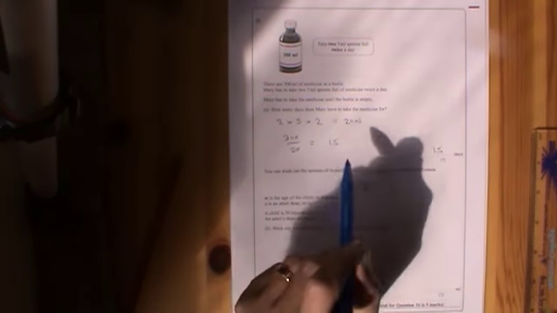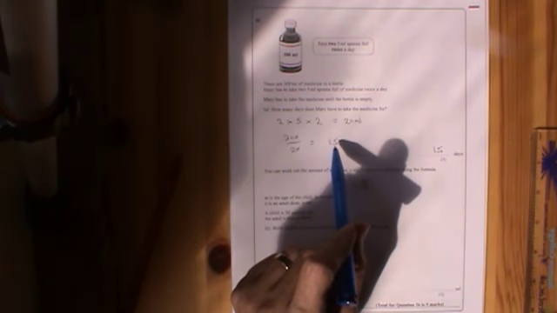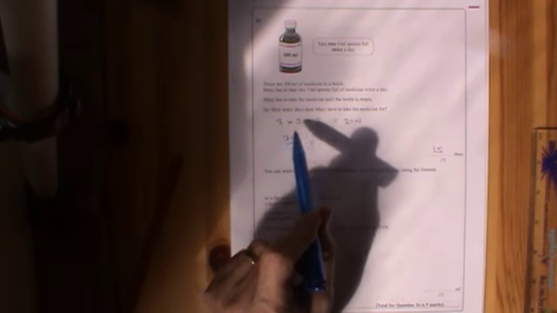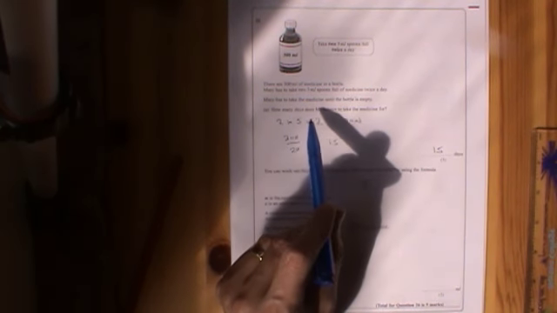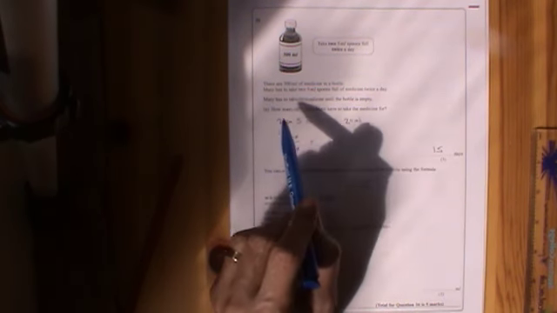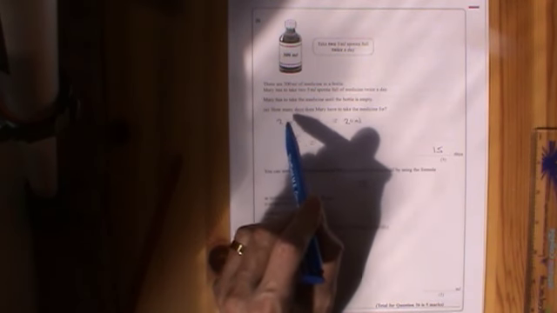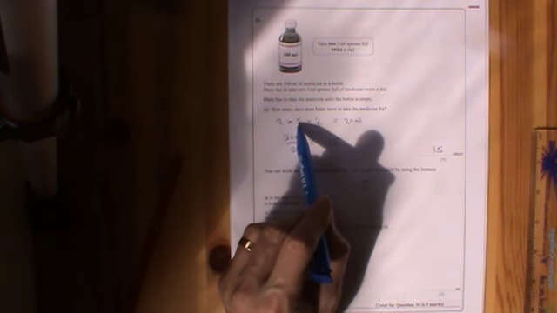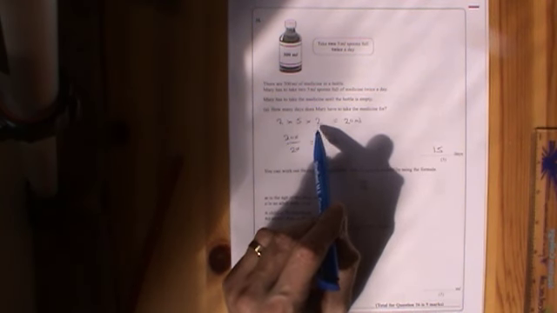Double check to make sure you've got it right. If it lasts 15 days, 15 times 2 times 5 times 2 should give us 300 mils, shouldn't it? 15 times 2 is 30, 30 times 5 is 150, 150 times 2 is 300, so we know we've got it right.